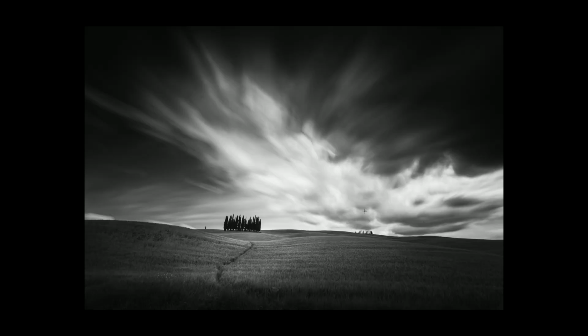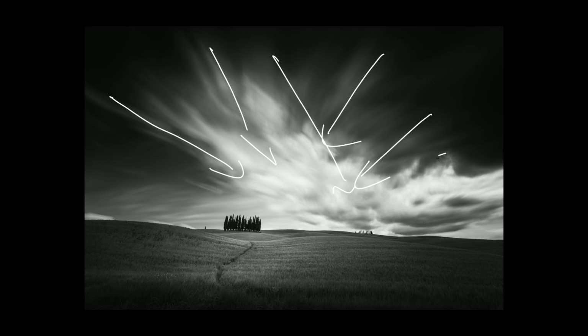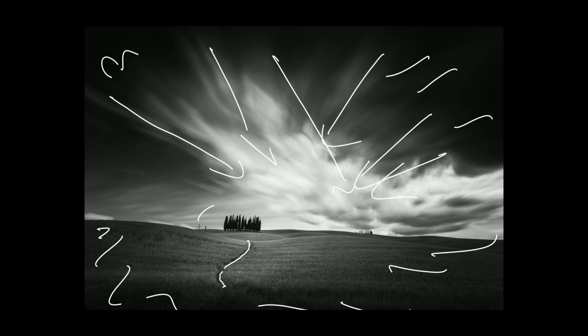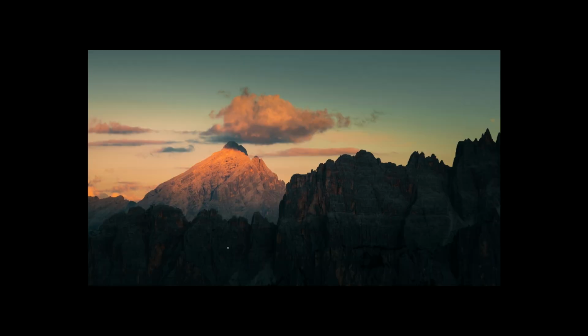Again, a photo that is a long exposure, and you see the movement of the clouds going in that direction. And you also have this line that goes over here. I also darkened some areas, and because of that you concentrate over here on these trees.